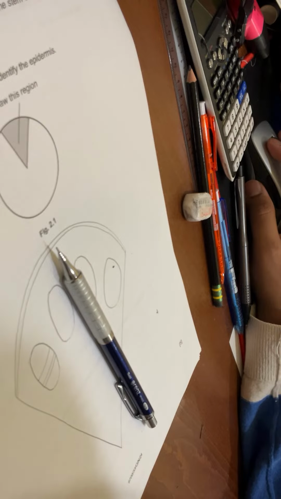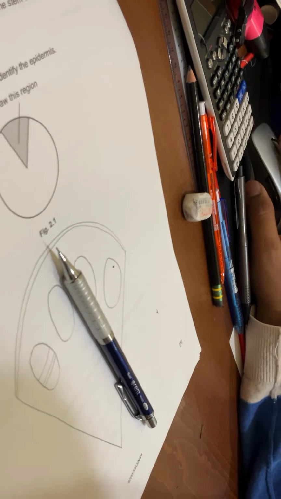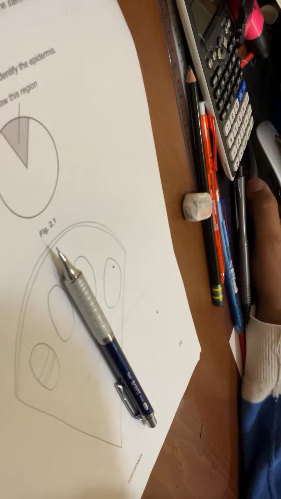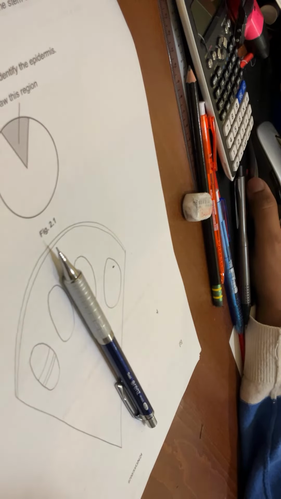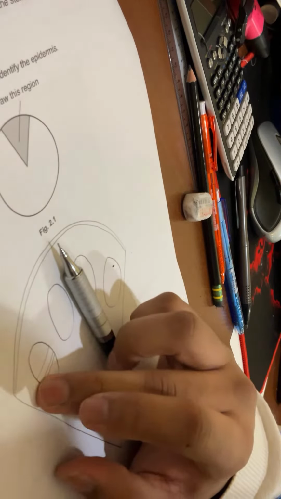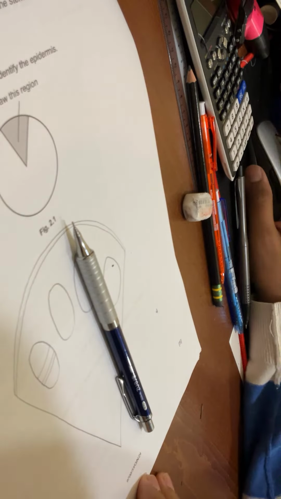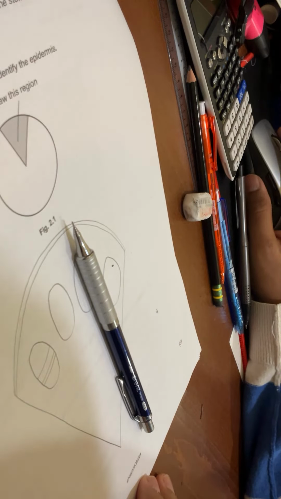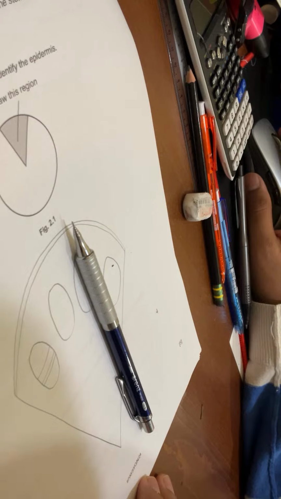What is it divided into? Let me find the picture. The xylem is here and the phloem is here. The parenchyma is on the top, if I'm right.